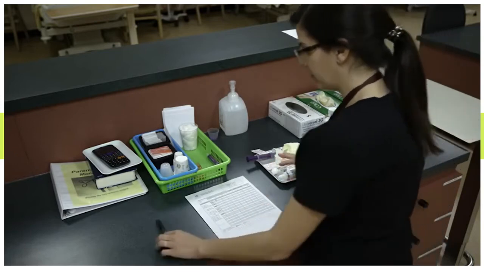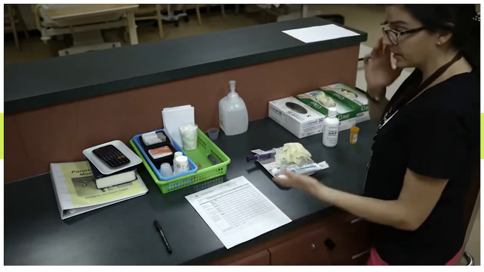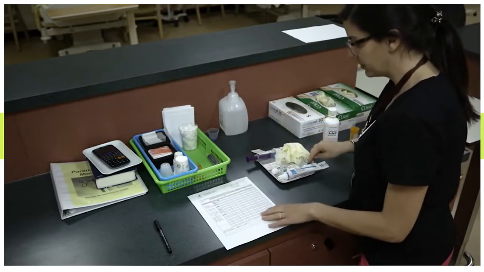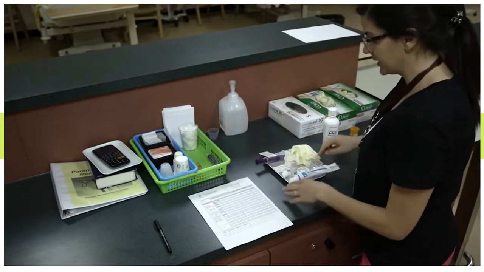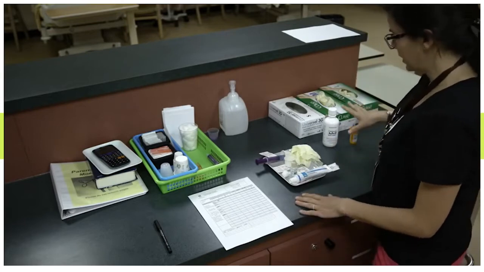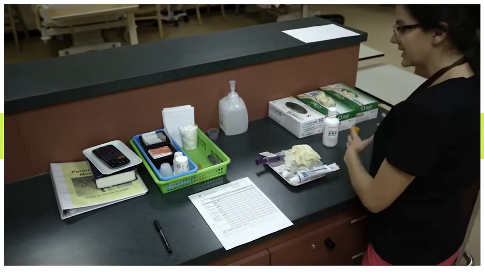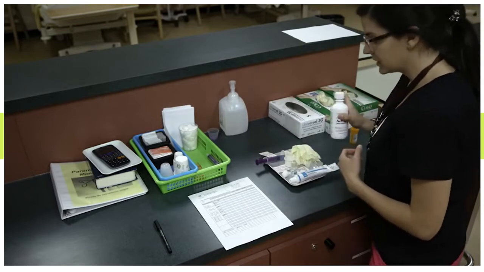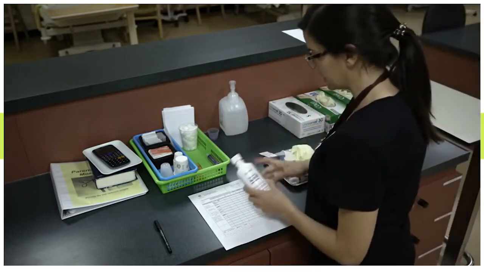So now we've prepped all of our medications. We did our first check. We prepped all of our medications and immediately made labels for them. Now we're going to go over the process of second check. So remember I said you're putting your containers aside but not yet putting them away, and now we'll explain why. So when we do our second check, we're checking a couple of things.